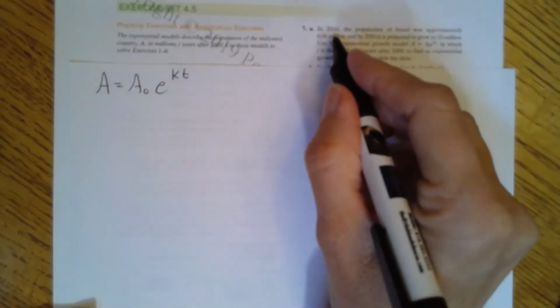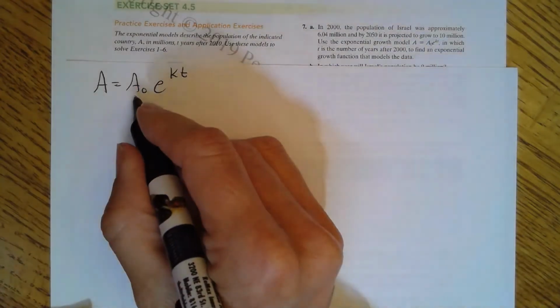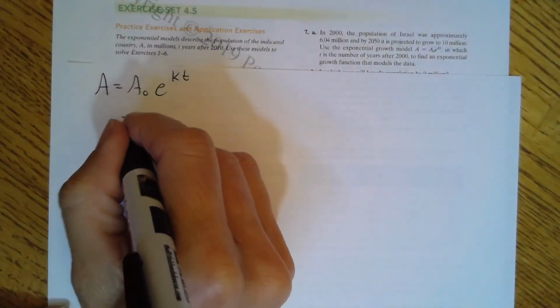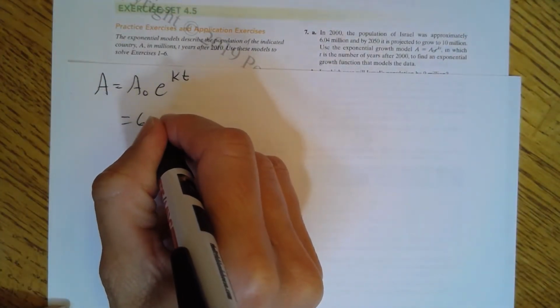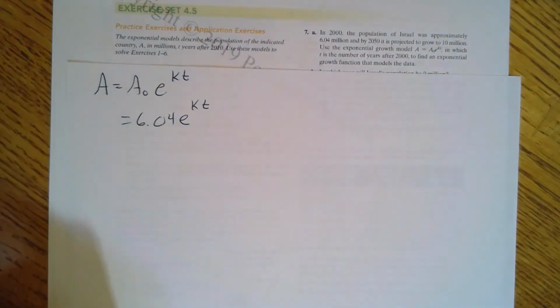Now look at when this is happening. It's starting in 2000. So the population of Israel was approximately 6.04, so my initial population is 6.04 million e to the kt. And what is A?